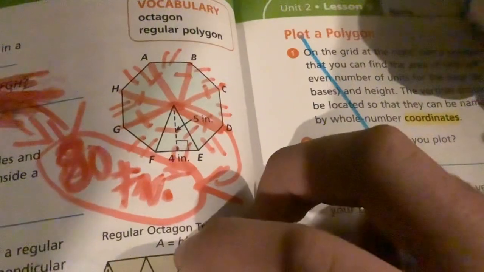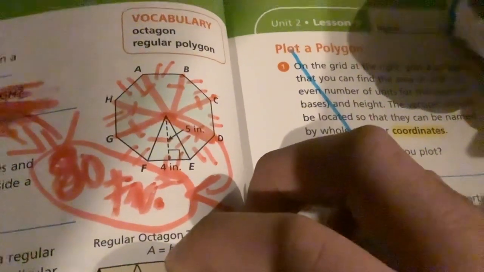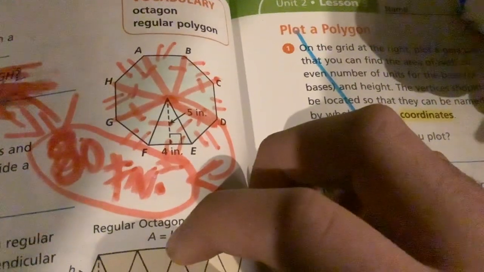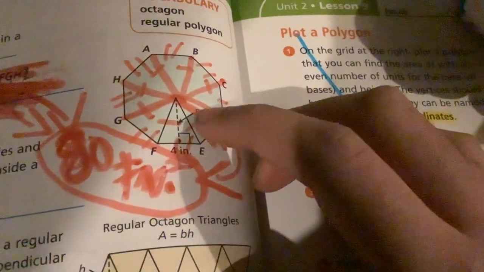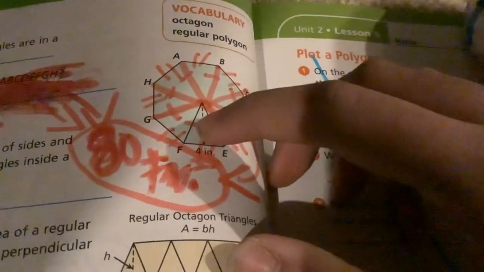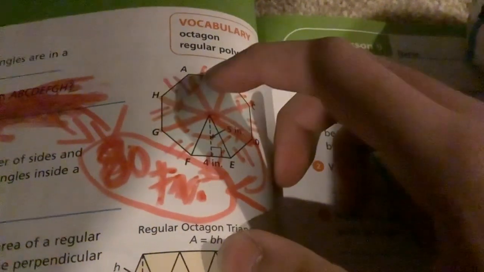Let's put our thinking caps on. What's the area of a triangle again? Half times BH. That's right. 4 times 5 is 20, and 20 divided by 2 is 10, which means that these must also be 10. And since an octagon has 8 sides, we have to add 10 8 times. 10, 20, 30, 40, 50, 60, 70, and 80.